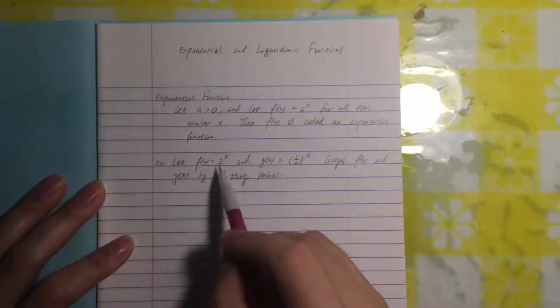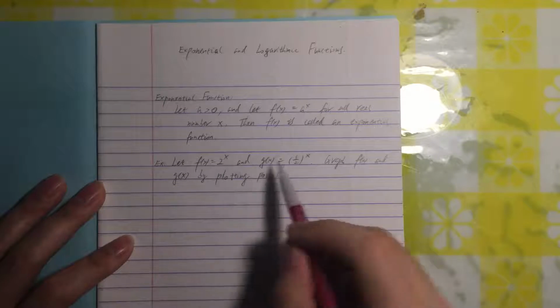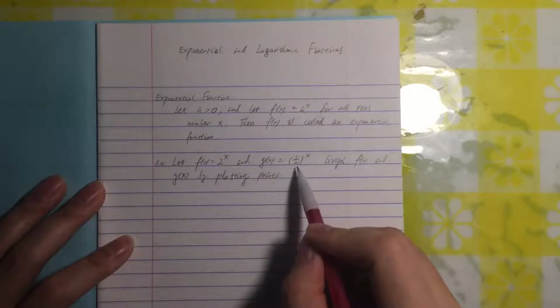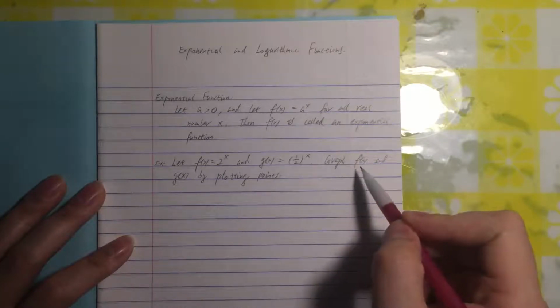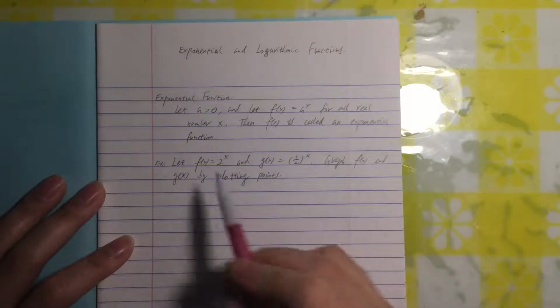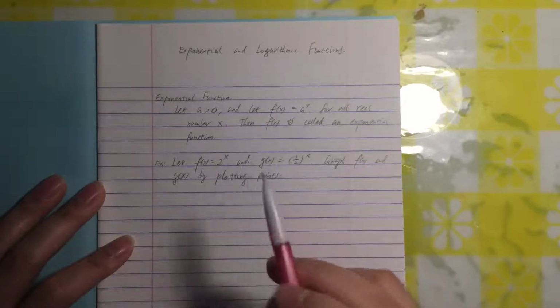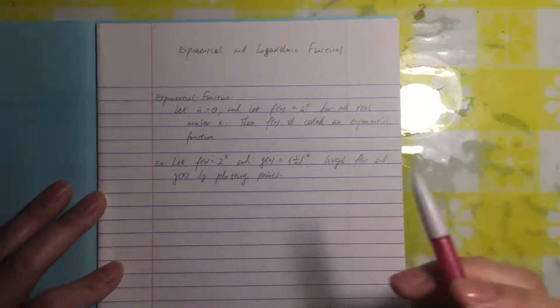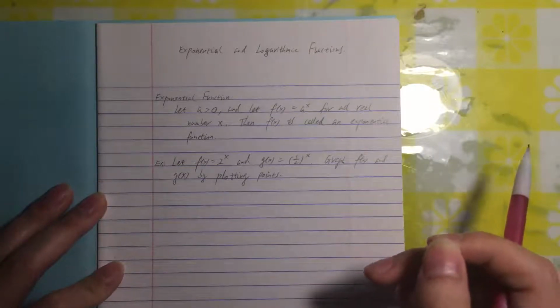Let f of x be 2 to the power of x, and let g of x be half to the power of x. Graph f of x and g of x by plotting points. Here, function f and function g are both exponential functions. Let's graph the functions by plotting points.